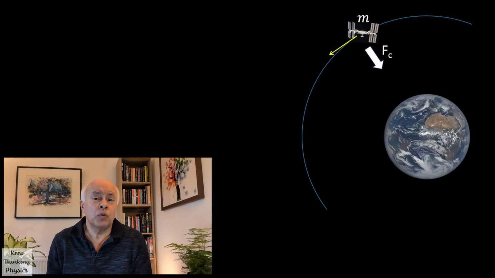Let us take the case of a body in orbit, and in this example we will assume it's the International Space Station, the ISS. Let's assume the ISS has a mass m and is orbiting the Earth in a circular orbit at a distance r. We've just seen that there is a centripetal force, Fc, which will be acting on the ISS, and Fc is directed towards the centre of the Earth.